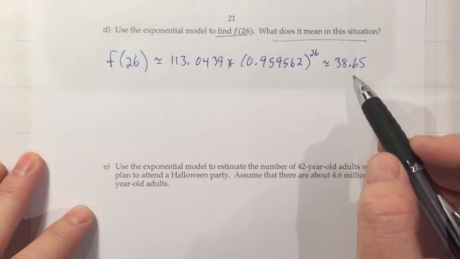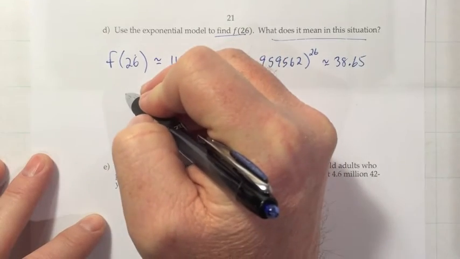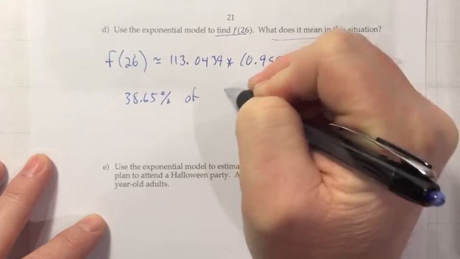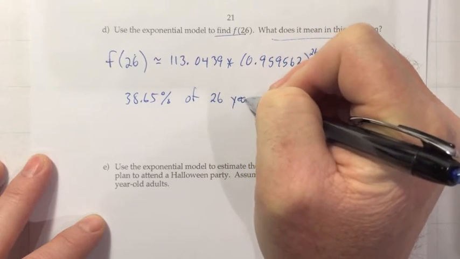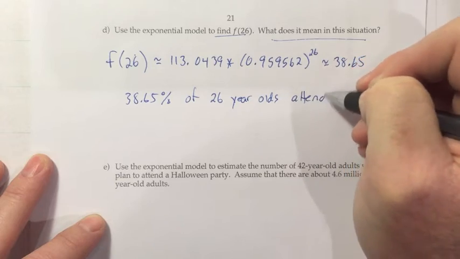This is our output, which on this problem was percentage. So I would say that 38.65% of 26-year-olds attend Halloween parties.